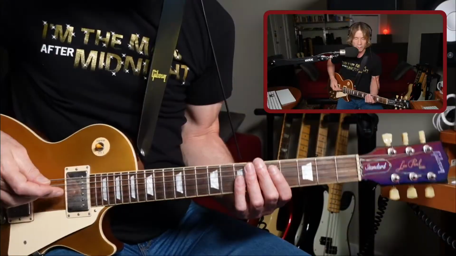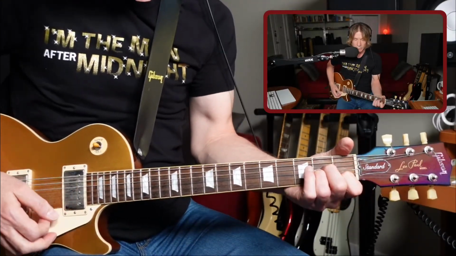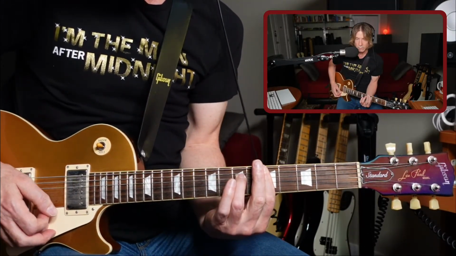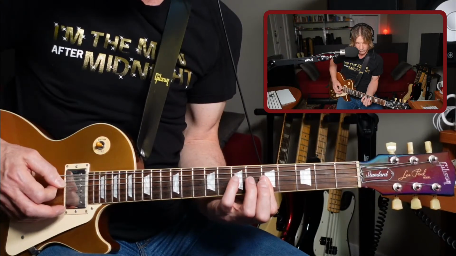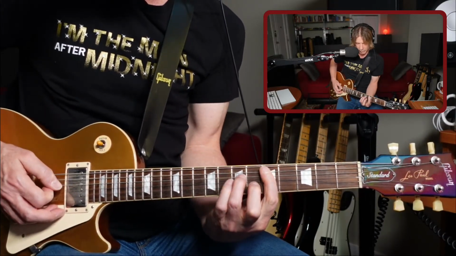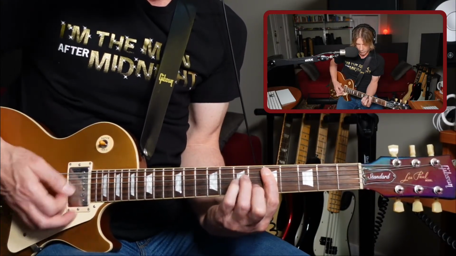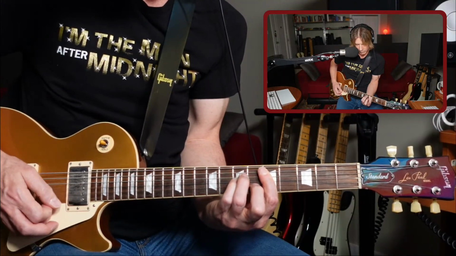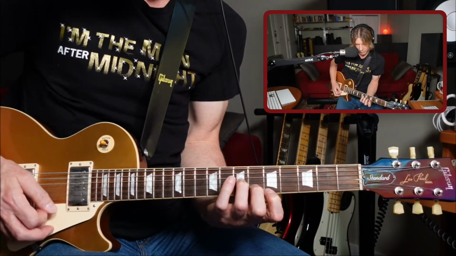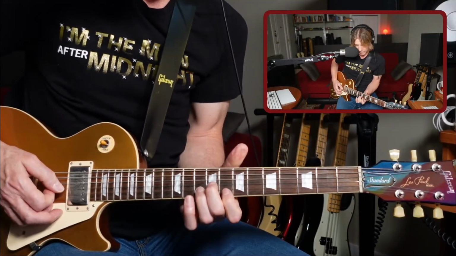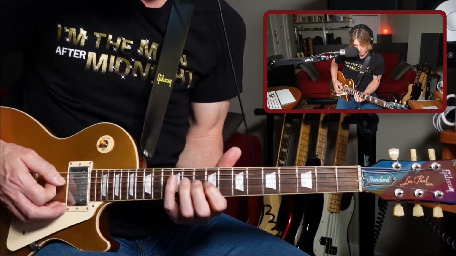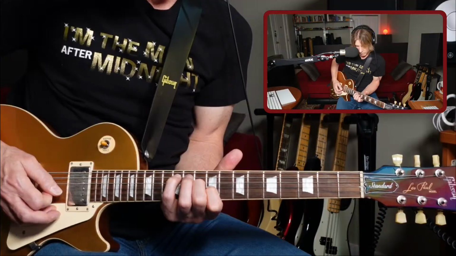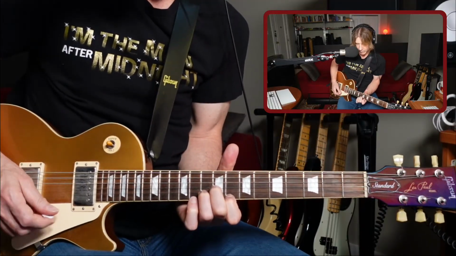So if you're in A minor, let's blow this up here for you. A minor, just like this. Here's the triads. The D minor triad right there. A minor triad. D minor triad.